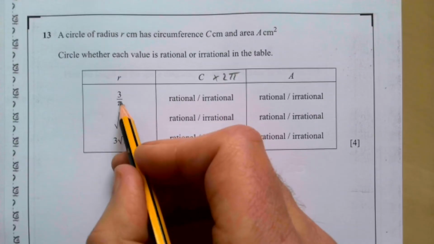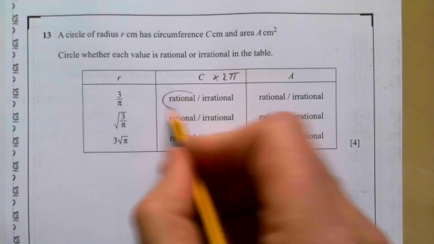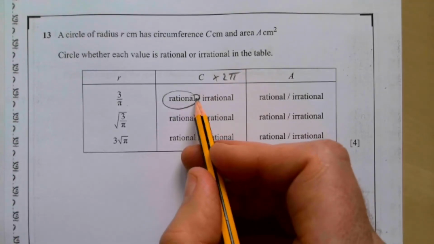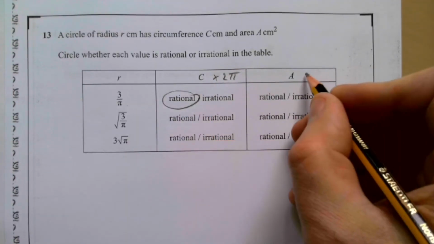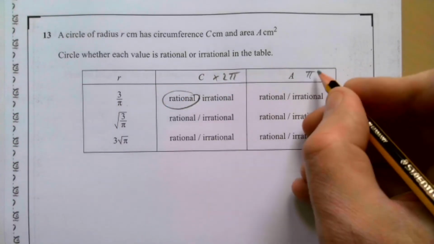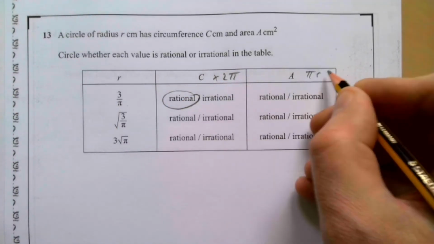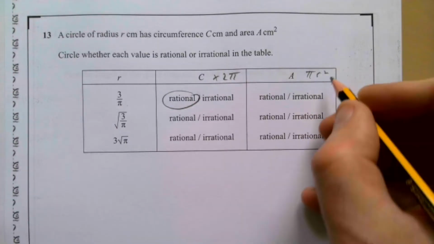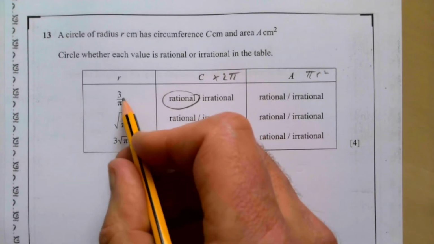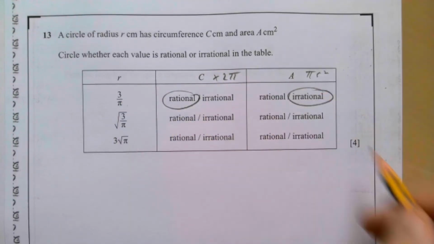So if you do 2 pi times that, the pi's are going to cancel, so that one's going to be rational. Times in here, you're going to be timesing by pi r. So it's pi r squared effectively. So you're timesing it by itself and then timesing by pi. So you're going to have a pi on the bottom, so that one's going to be irrational.